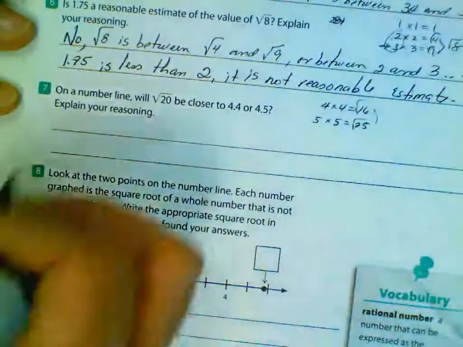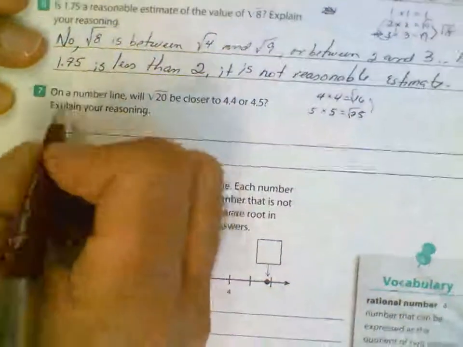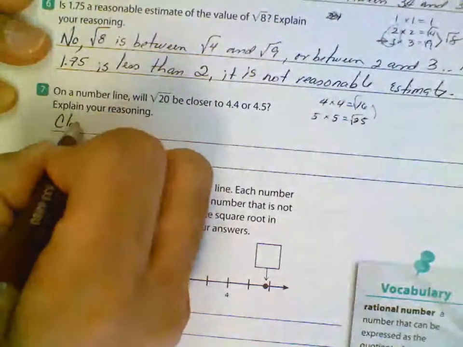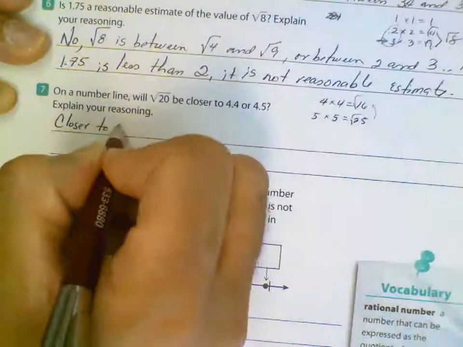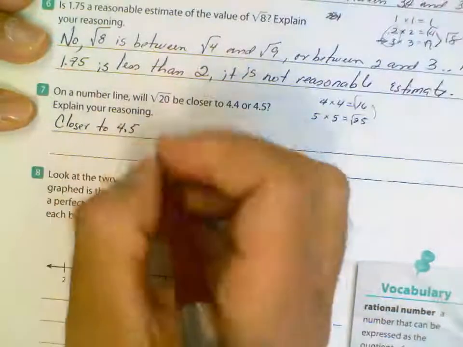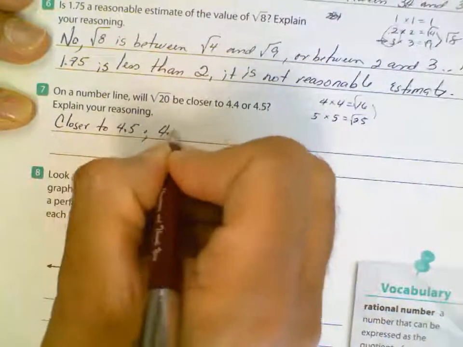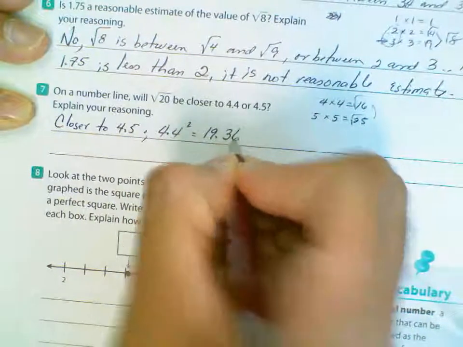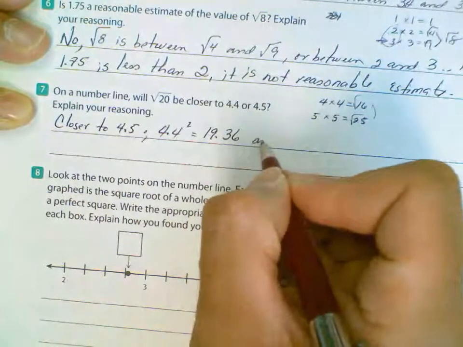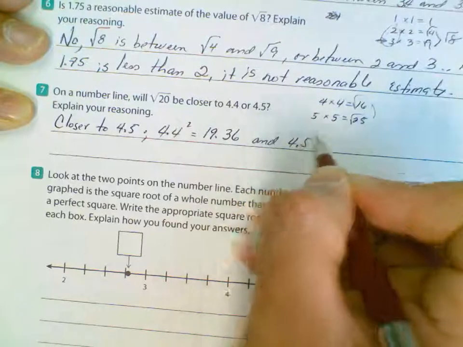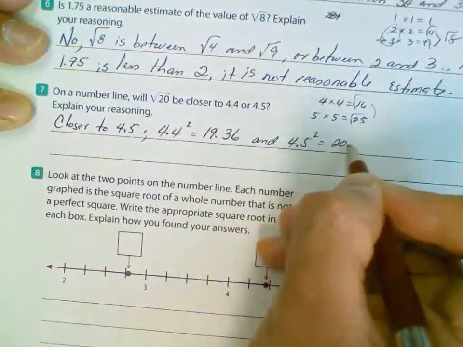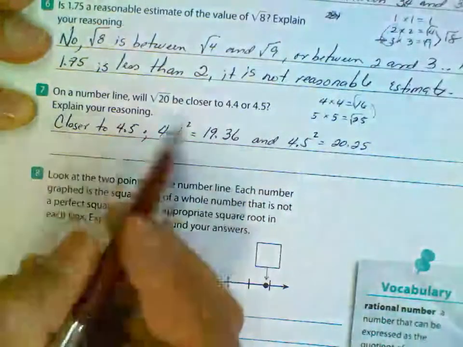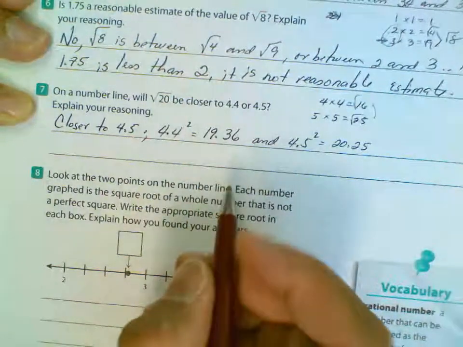So let's do the following. Number 7 is closer to 4.5, and then you have 4.4 squared is equal to 19.36, and 4.5 squared is equal to 20.25, which is closer to 20 than 19.36.